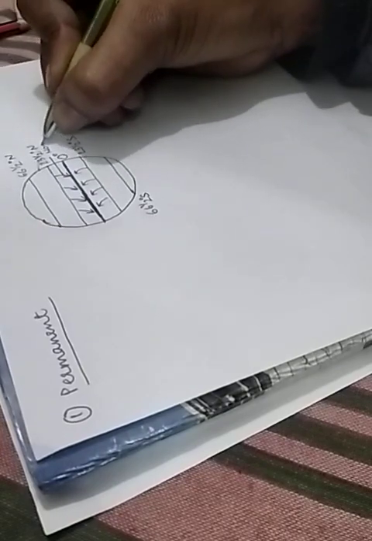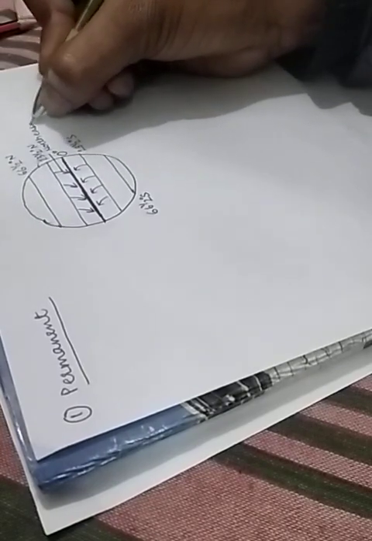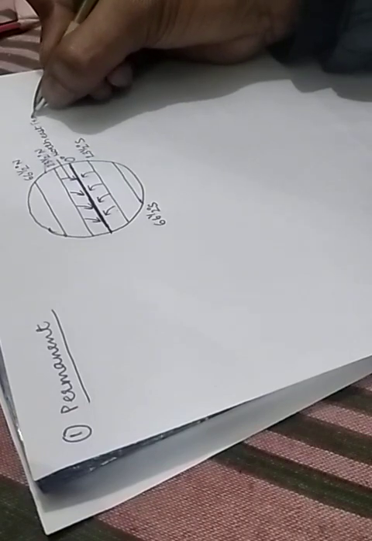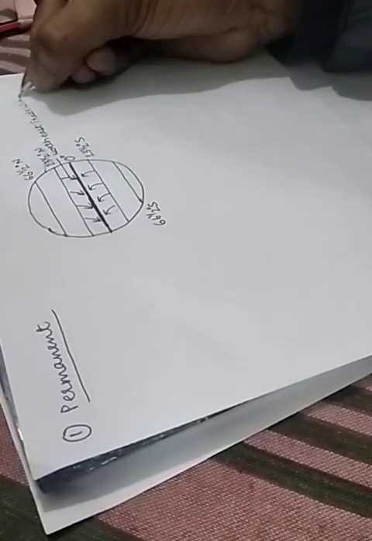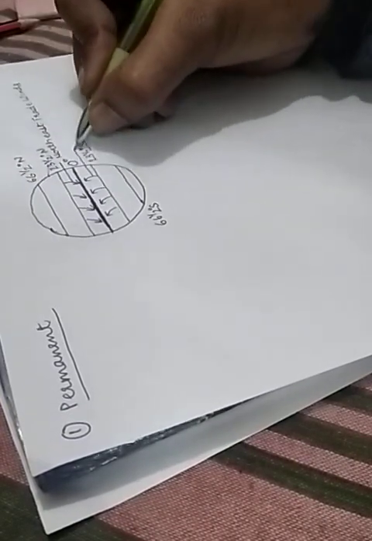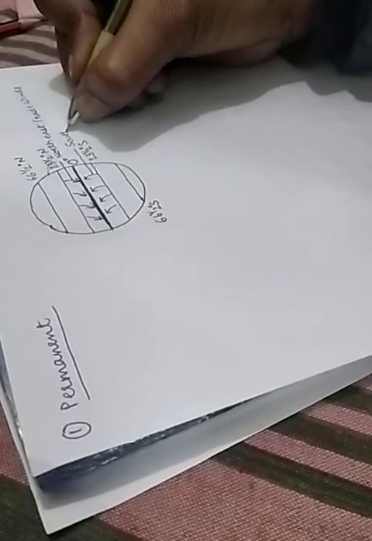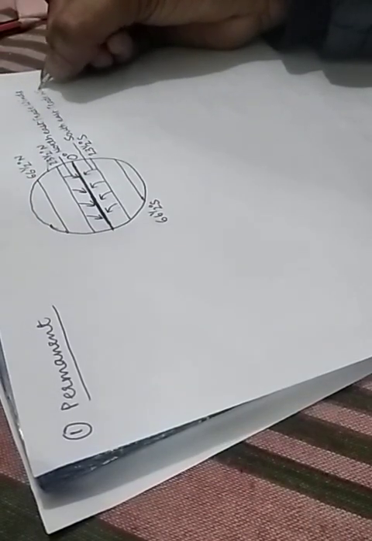These are called northeast trade winds. This is the southern part. This is called southeast trade winds. They are one of the permanent winds we are talking about. Trade winds blow throughout the year.